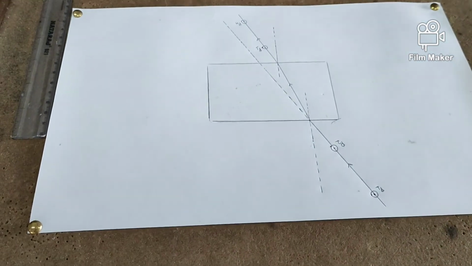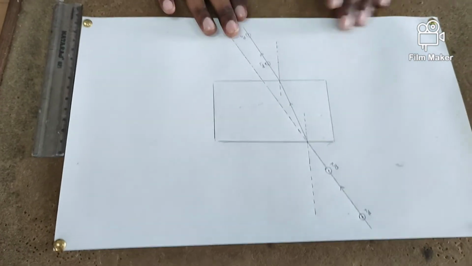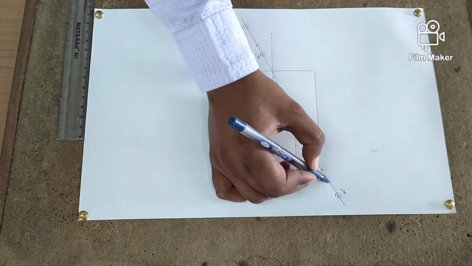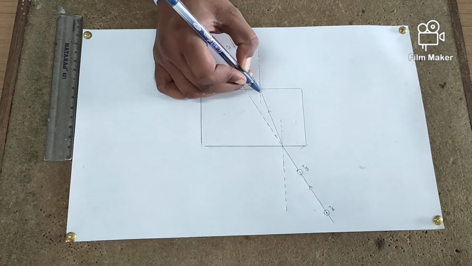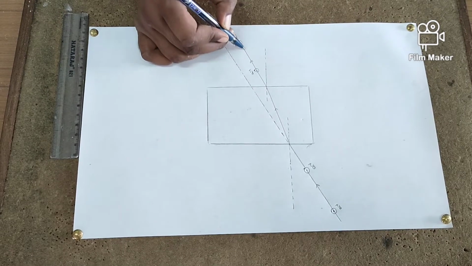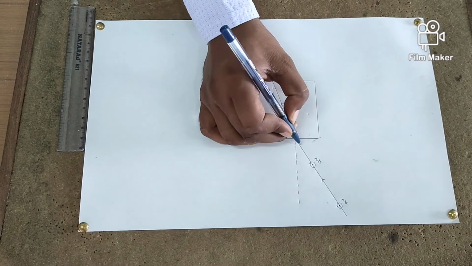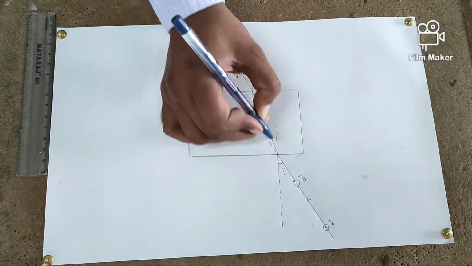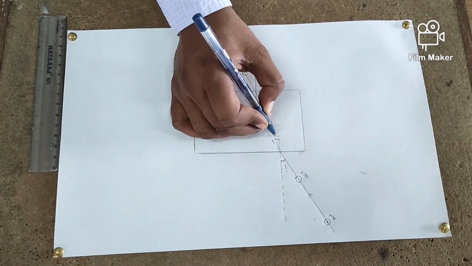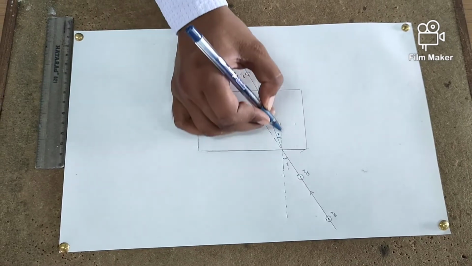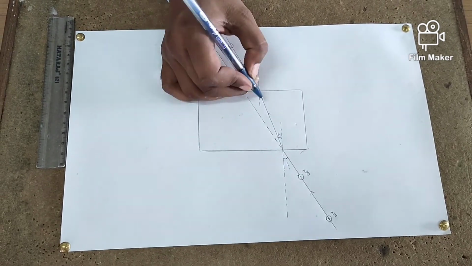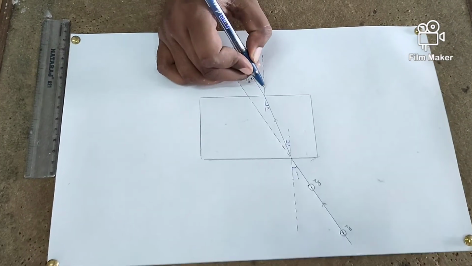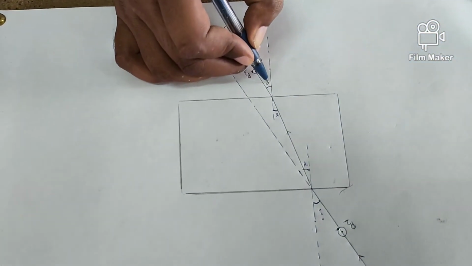You can see we got this line, and in this, this is the incident ray, this is the refracted ray, this is the emergent ray. This angle is known as the angle of incidence i, and this angle is known as the angle of refraction r. As this is the normal and this one is also the normal, these two angles will be equal, that will also be r, and this angle is e.